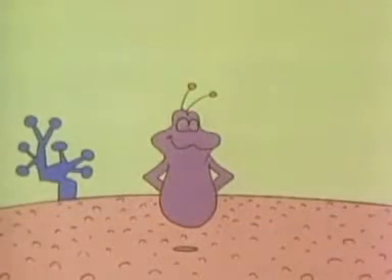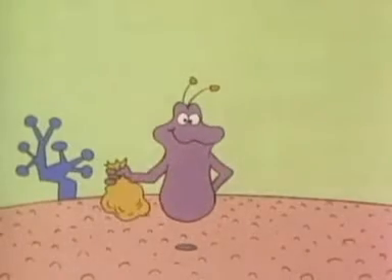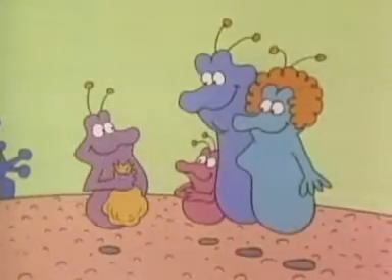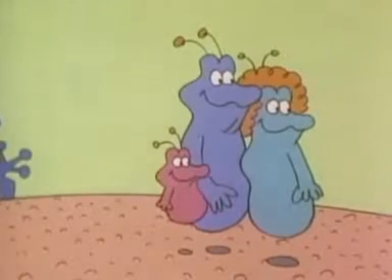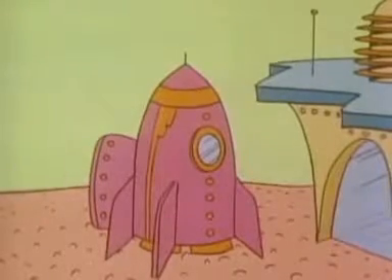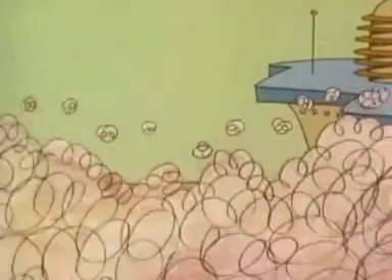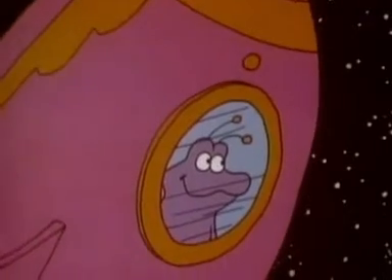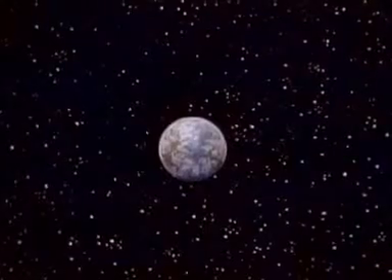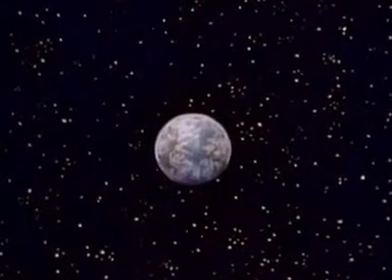Suppose you were a creature who lived on another planet, and one day you took your lunch, said goodbye to your family, got into your spaceship, and went off to spend the day exploring. And suppose the first planet you saw was the Earth. If you saw it from very far away, it would look small and round, like a coin.